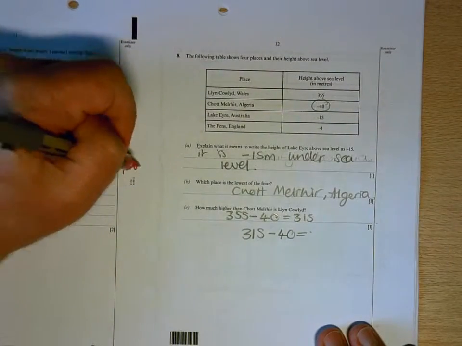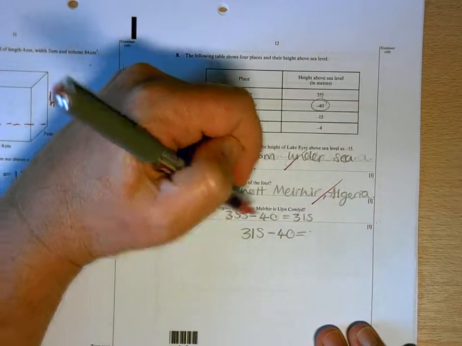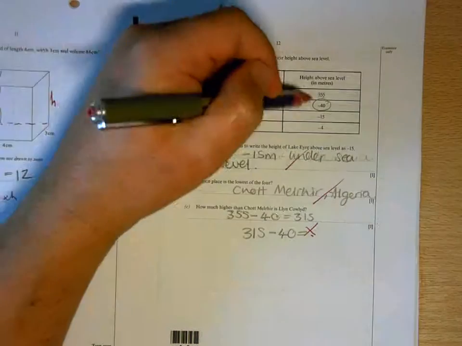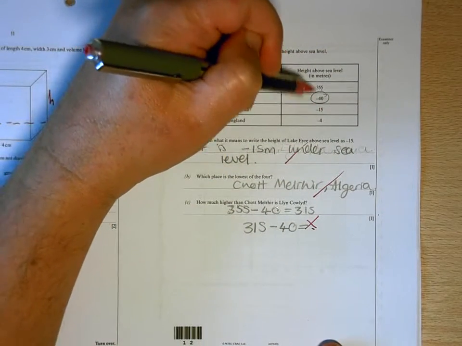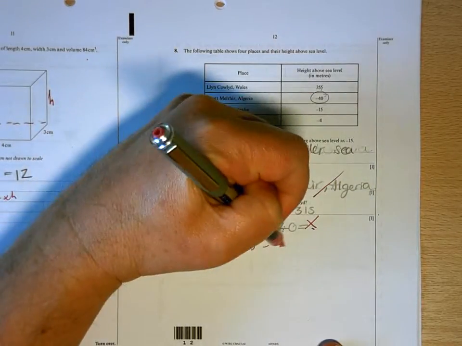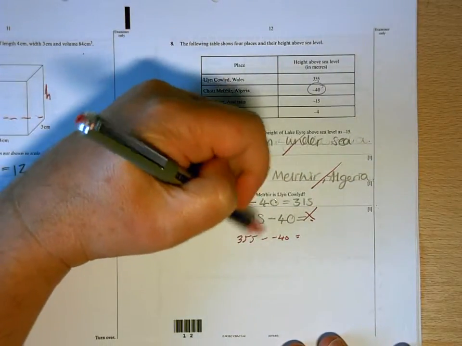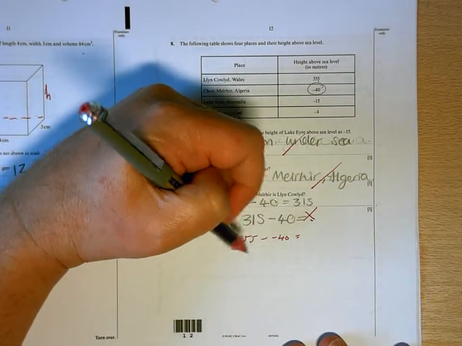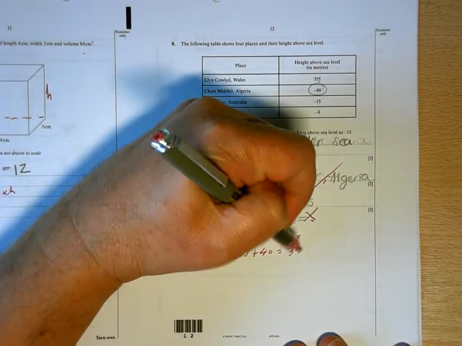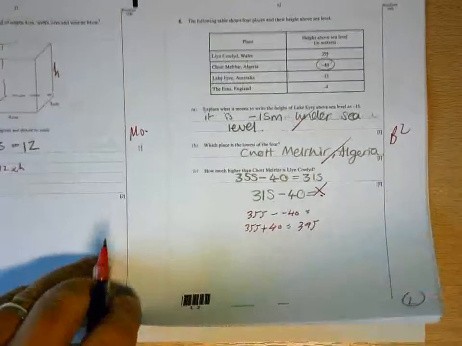So to get the height on its own, you have to divide by the 12. No marks for you for that. It's under sea level, that's correct. This one is wrong. What you need to do here is, you know that you have to find the difference between those two. So you've got to do 355 take away negative 40. Now if you remember what I said, when you've got signs that are the same, you can replace them with a plus. So you get 395. 2 marks for that page.